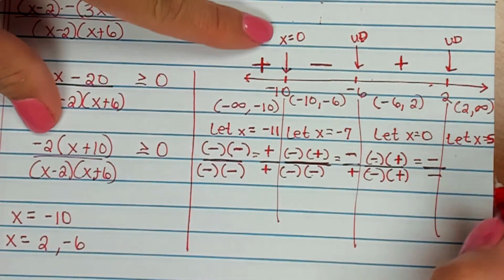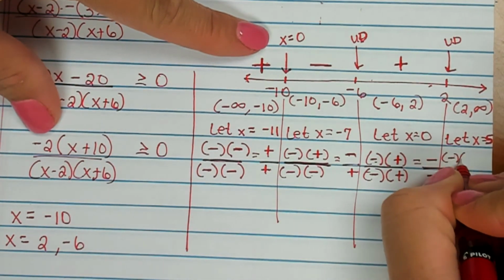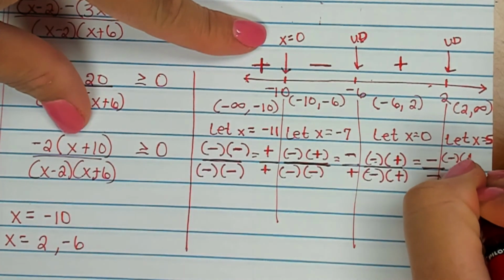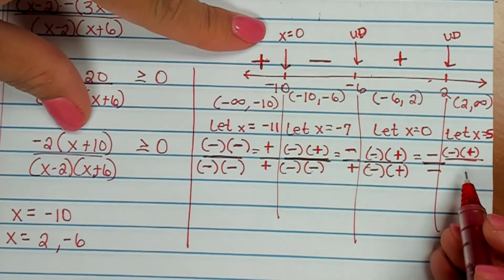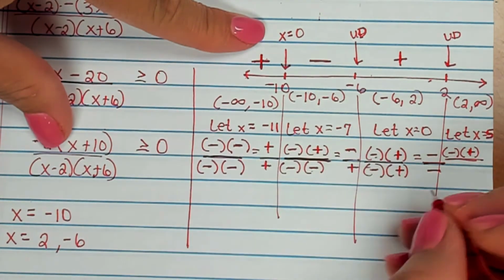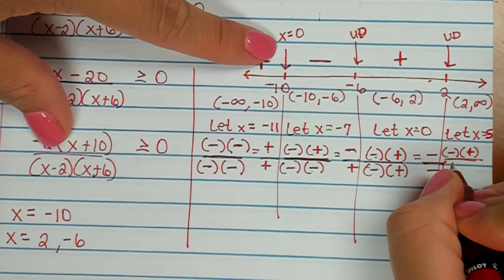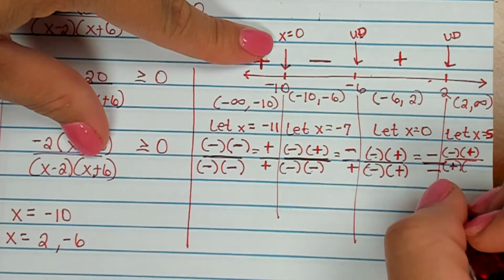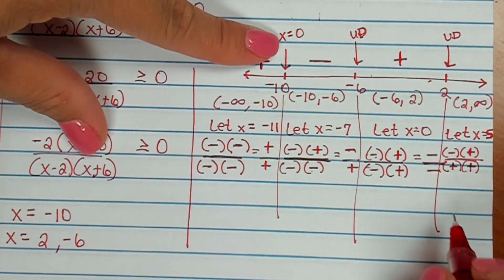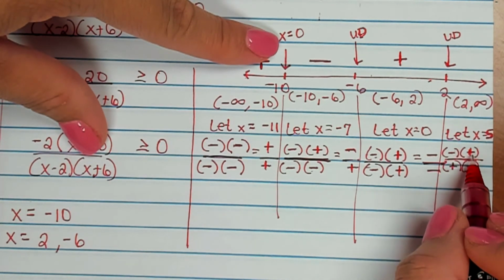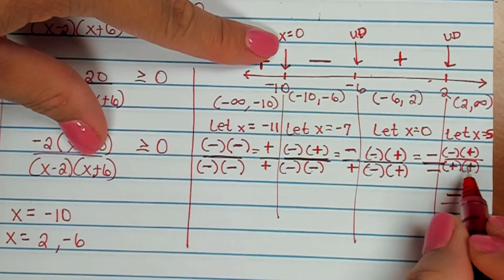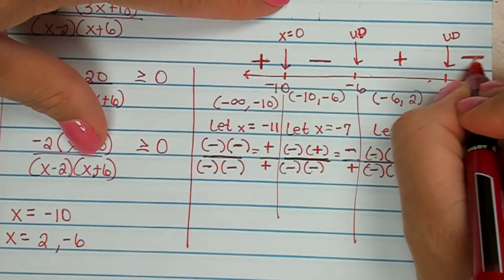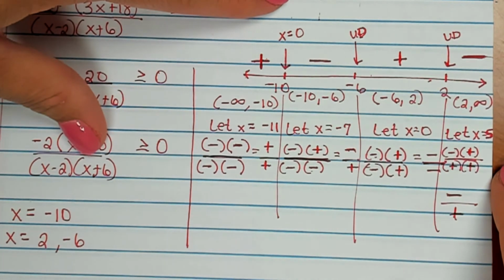So I have a negative 2 times a positive 5, 5 plus 10 gives me a positive 15, divided by 5 minus 2 gives me a positive 3, and 5 plus 6 gives me a positive 11. And let me go up under here. A negative times a positive is a negative, and a positive times a positive is a positive. So all these values there are going to be negative.